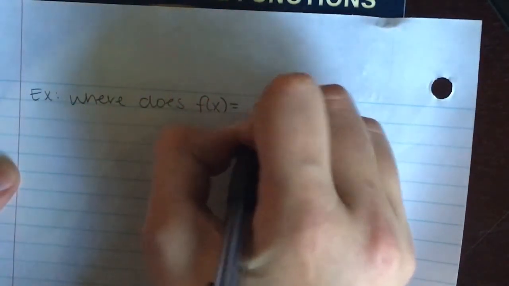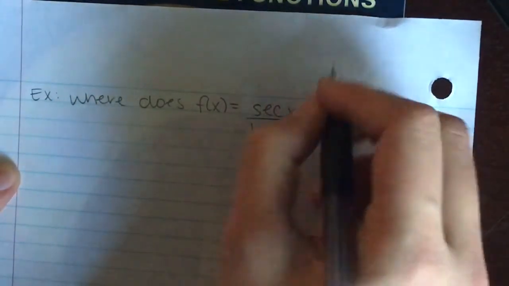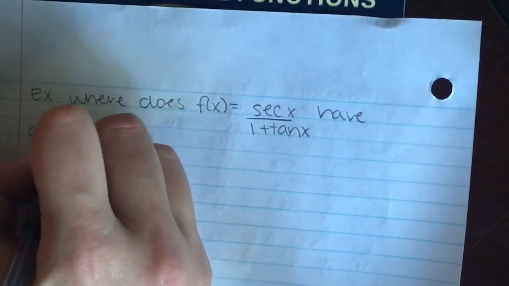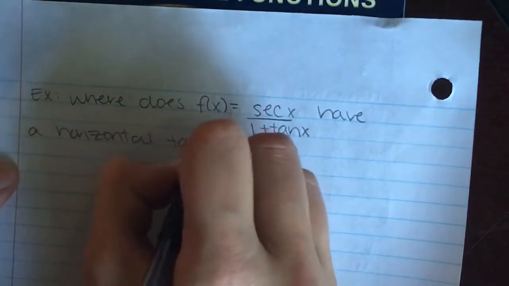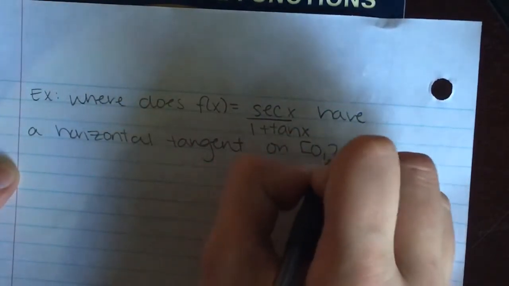Okay, and we have one last example. We're going to say, where does f of x, and this function is defined as secant x divided by 1 plus tan x, where does it have a horizontal tangent on the interval from 0 to 2 pi?